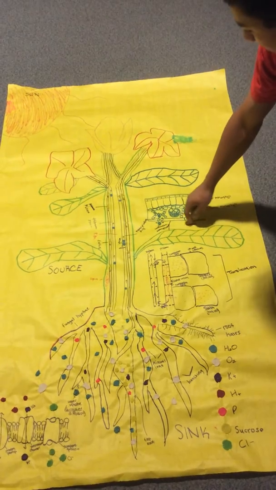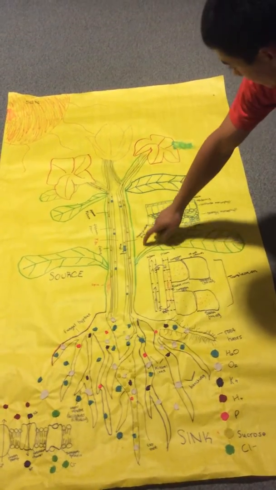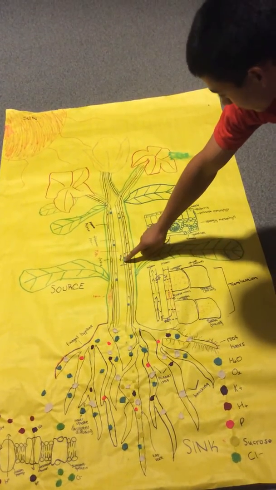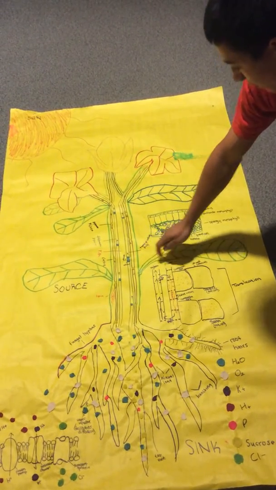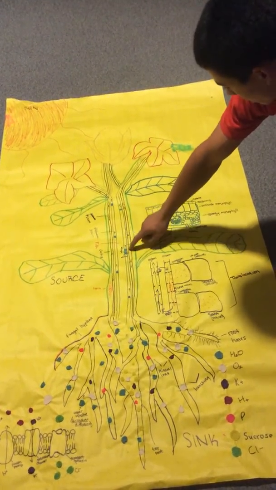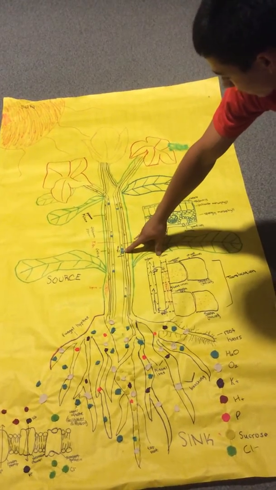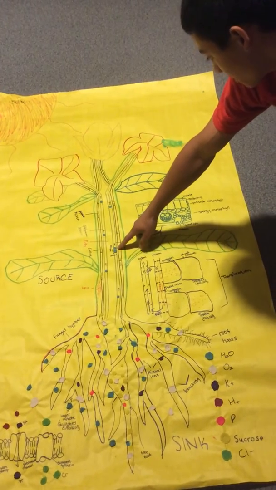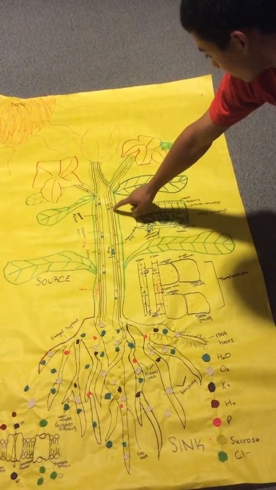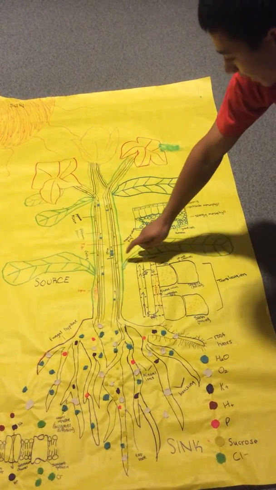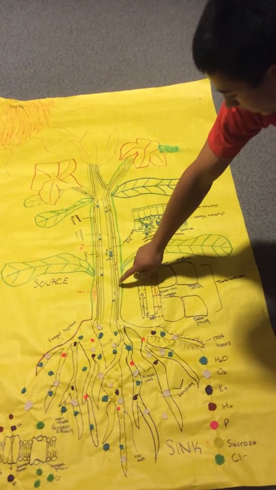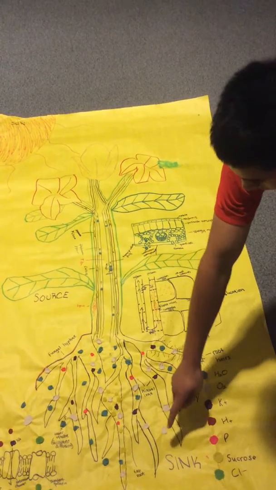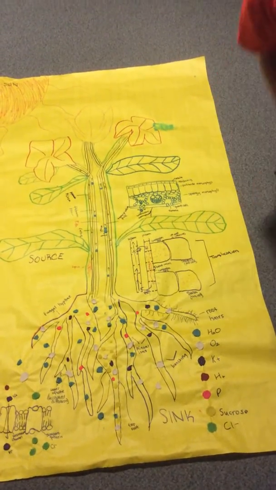And when that happens, it causes water molecules in the xylem to cohere to each other, which means they are attracted to each other, so they pull each other up through the xylem. And also involved in that process is adhesion, which means they stick to the walls of the xylem, which is what helps it travel all the way up. And that in turn pulls water molecules through the xylem and down into the roots, and then the roots pull in more water.